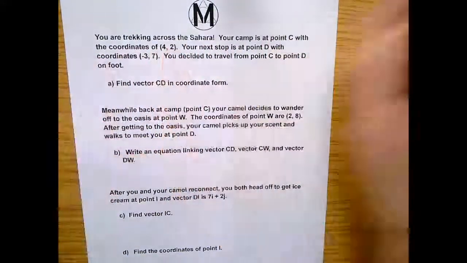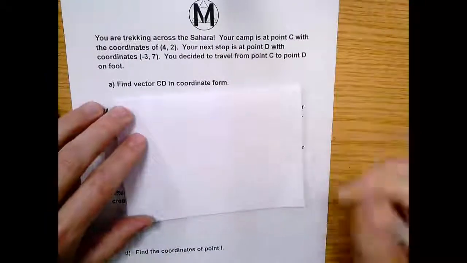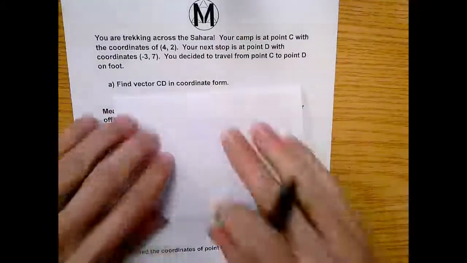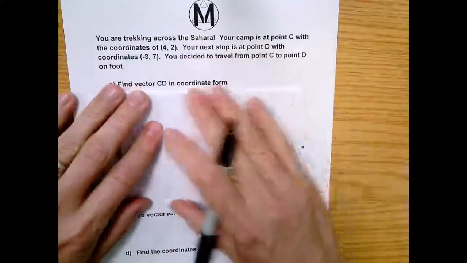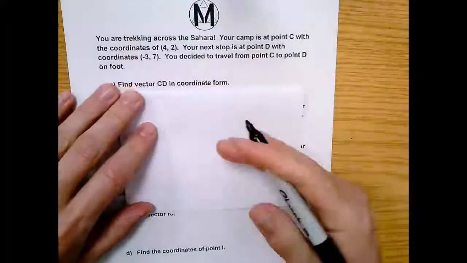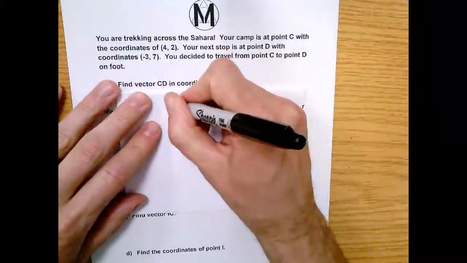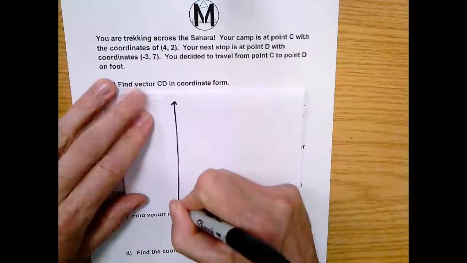coordinates 4, 2. Okay, before we get started, when I see stuff like that, I usually like to draw myself a little sketch just to keep track of everything that's going on, because I can already tell there's going to be a lot of coordinates and stuff, and it's a long problem. So I'm going to go ahead and draw this sketch. So let's see, make an XY plane here.